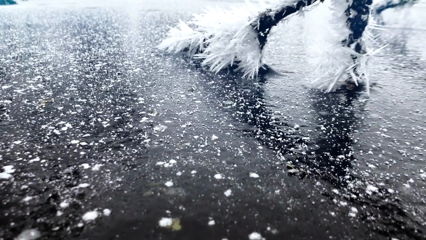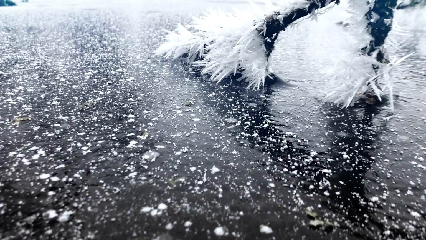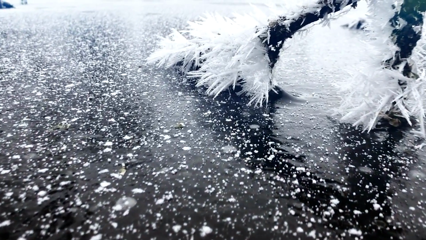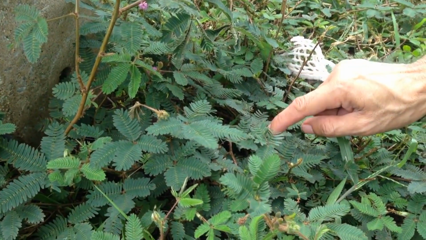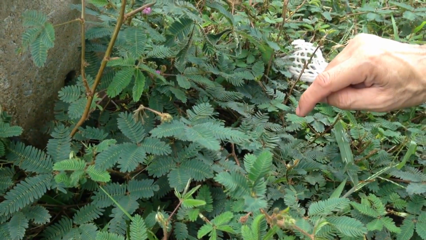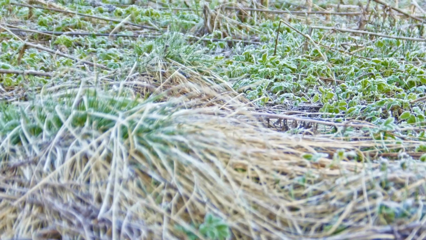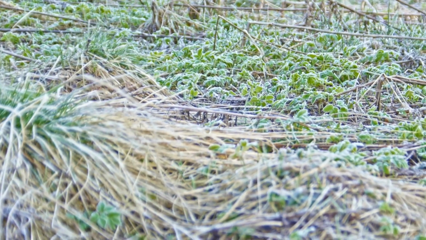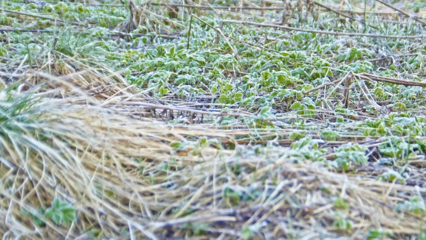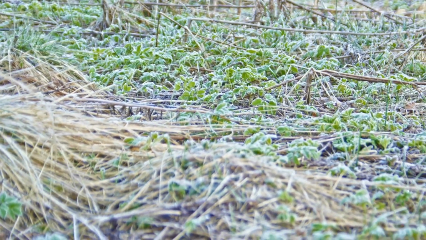Frost occurs when temperatures drop below freezing, typically at or below 32 degrees Fahrenheit, 0 degrees Celsius. It can pose a significant threat to plants, particularly those that are sensitive to cold temperatures. When frost forms on plant tissues, it can damage cells and cause tissue death, leading to wilting, browning, and even death of the entire plant in severe cases.